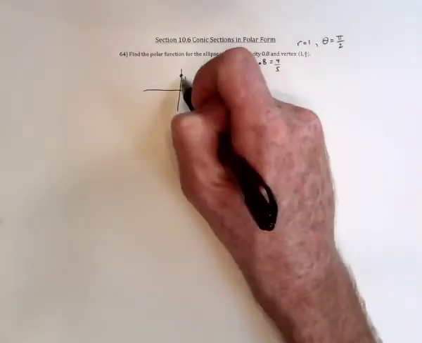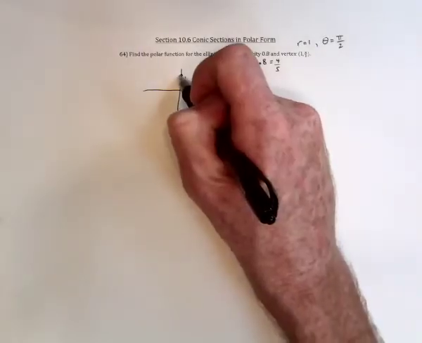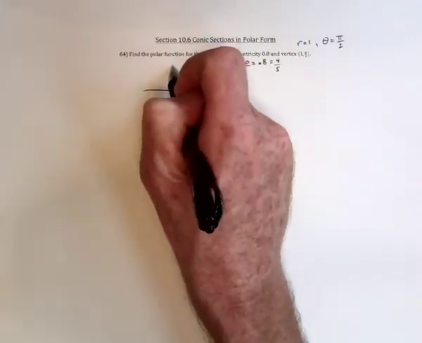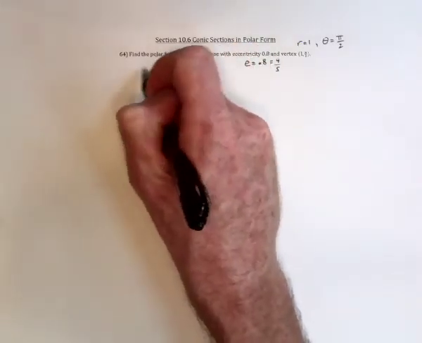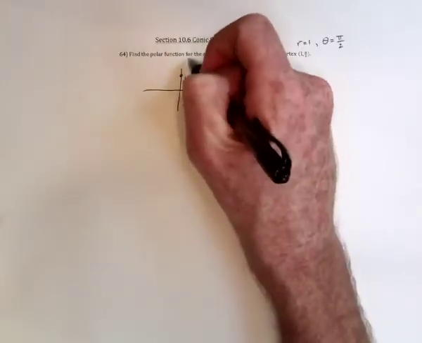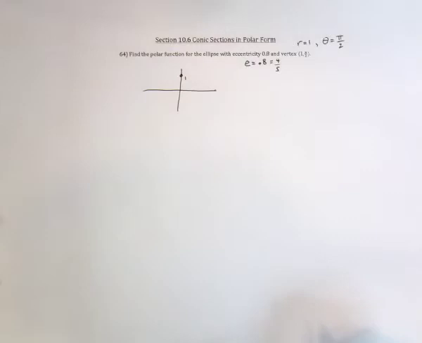So that means that this thing is either going like this, or I guess it could be going like this, hit the vertex and then go around, or it could be going like this, or it could be like this. So one of those possibilities.